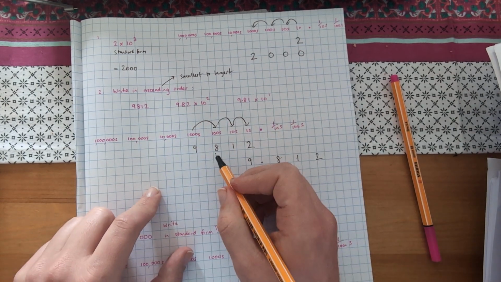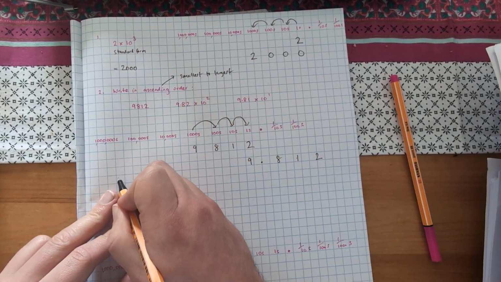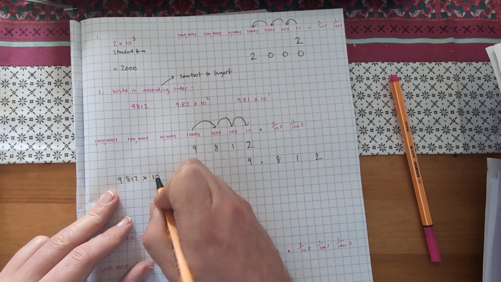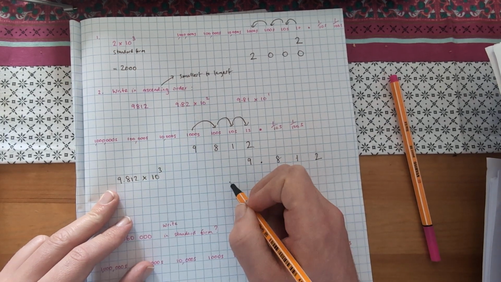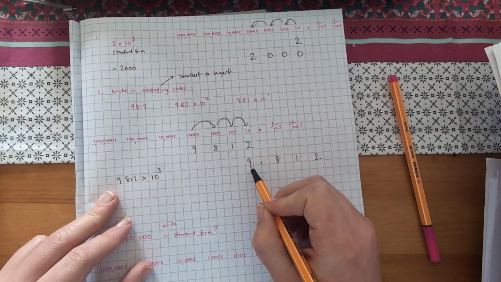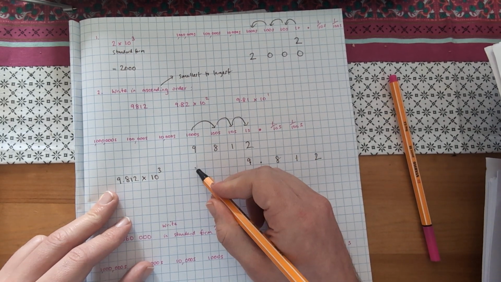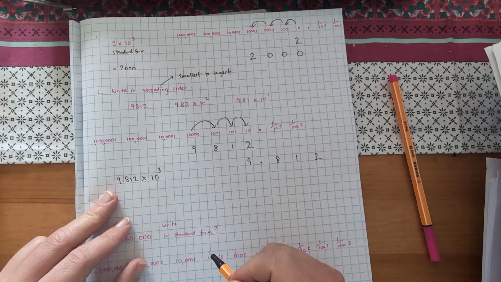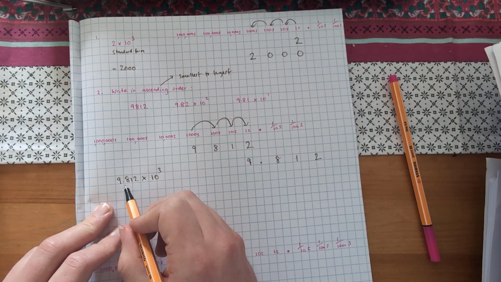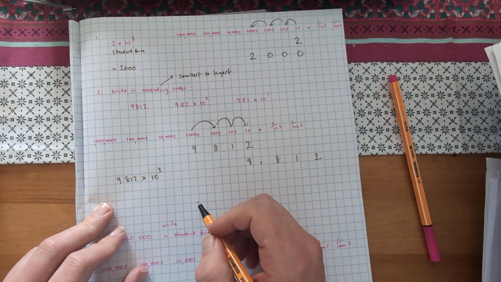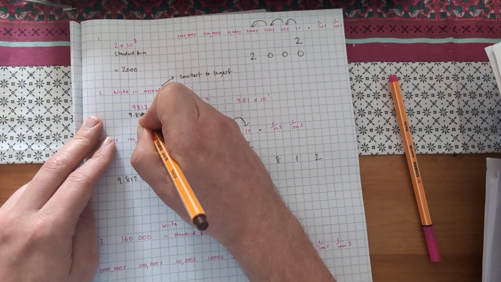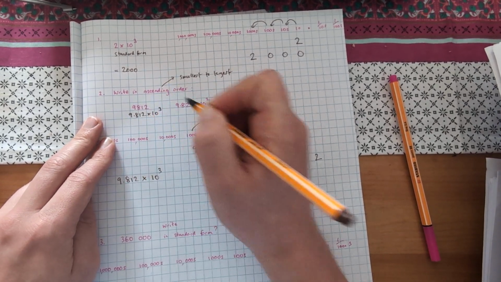So that means that 9,812 can be written in standard form as 9.812 multiplied by 10 to the power of 3. Because when we start here at 9.812, I have to move the 9, 1, 2, 3 places to the left to get to 9,812. So 9,812 can be written as 9.812 times 10 to the power of 3. I'm going to write this in here, 9.812 multiplied by 10 to the power of 3.